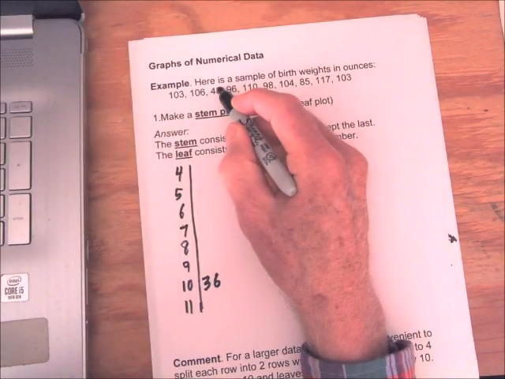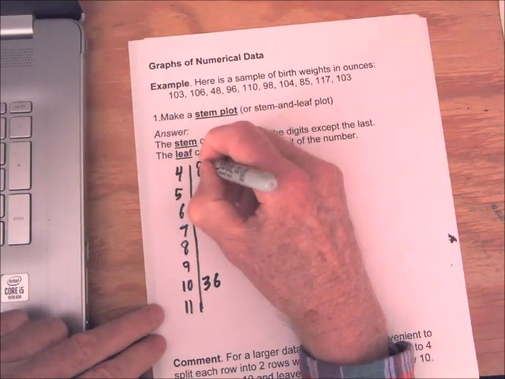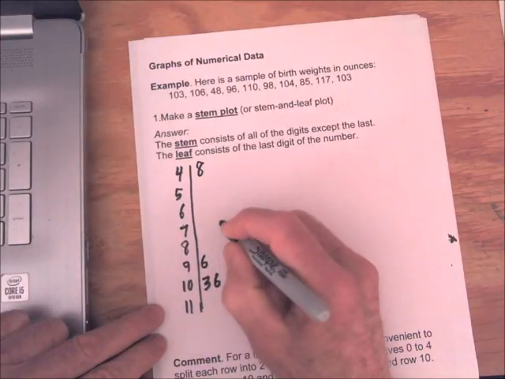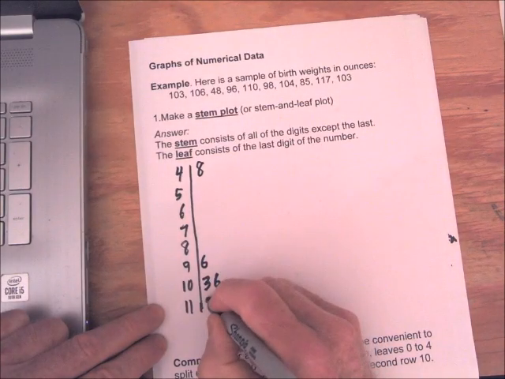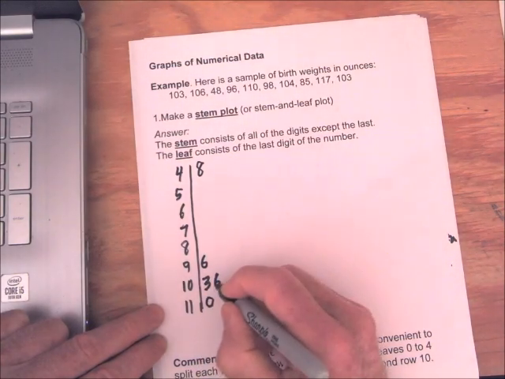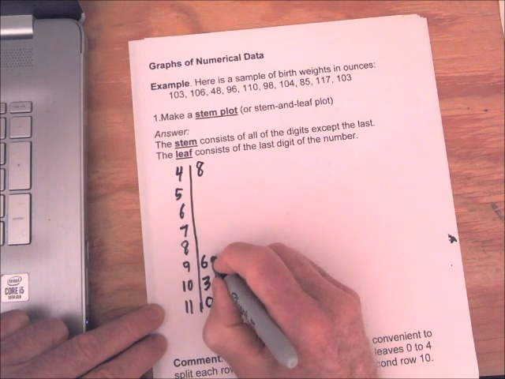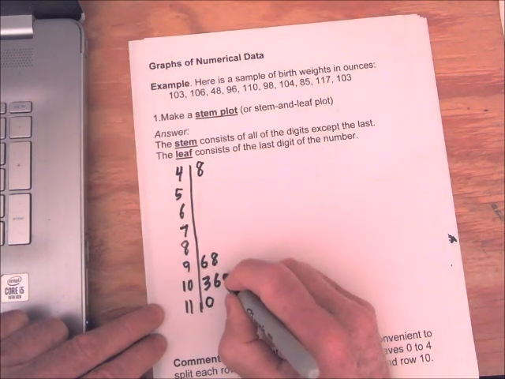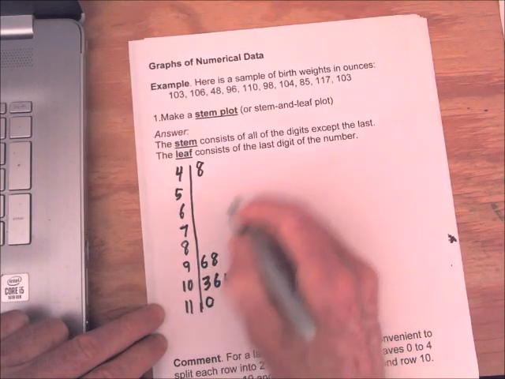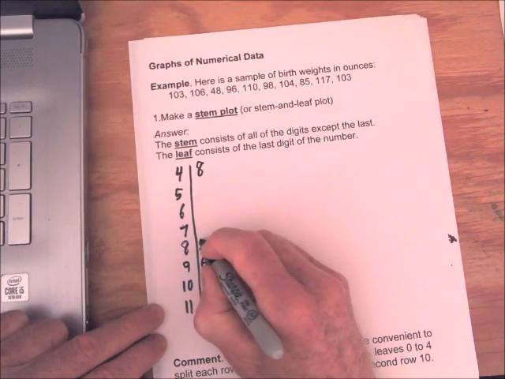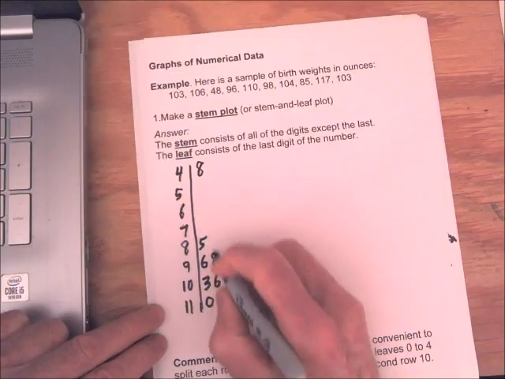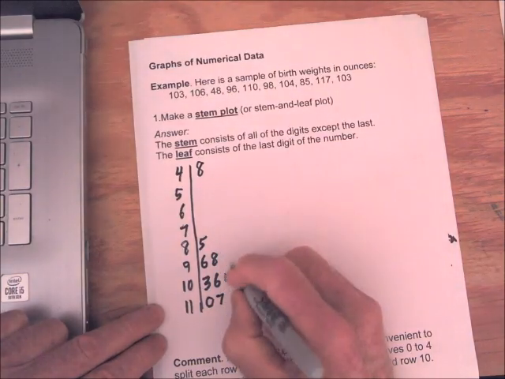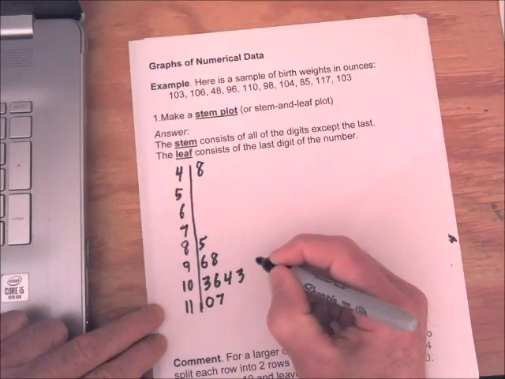And the 48 would be an 8 in row 4. 96 would be a 6 in row 9. 110 is a 0 in row 11. 98, 8 in row 9. 104, a 4 in row 10. 85 is a 5 in row 8. 117 would be 7 in row 11. And 103 is a 3 in row 10.